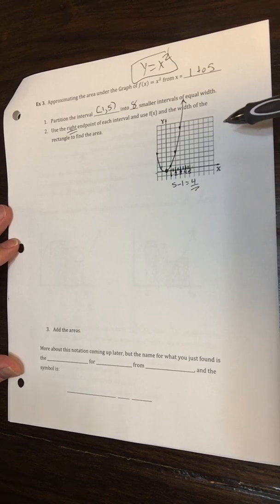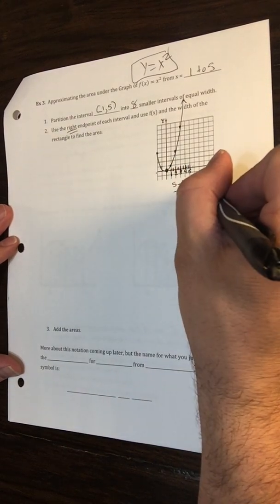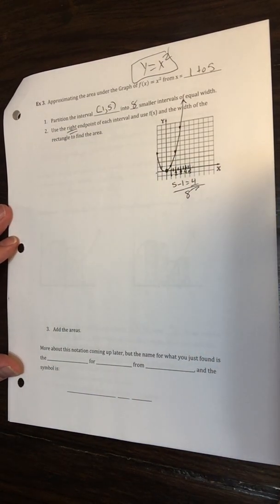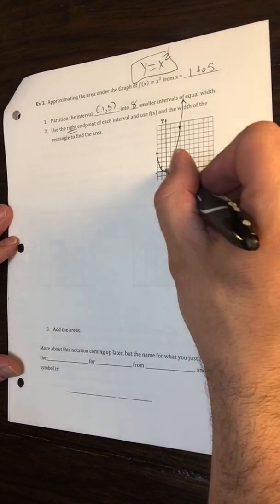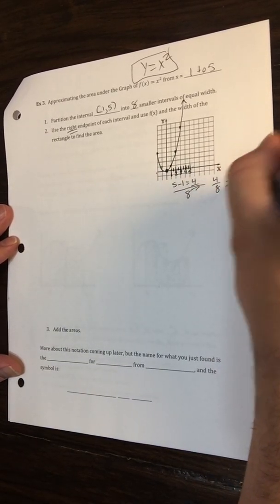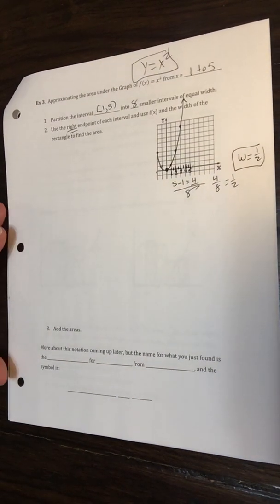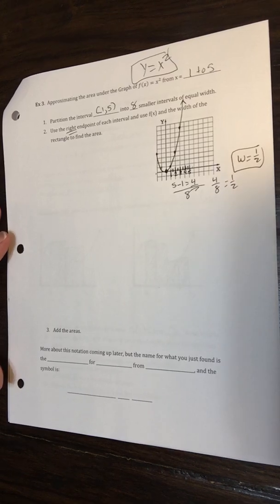I'm making some seriously skinny rectangles here. Agreed? If I divide that 4 units of the interval into 8 different pieces, I get 1/2. So my width this time is going to be 1/2. All right, you guys okay with that?